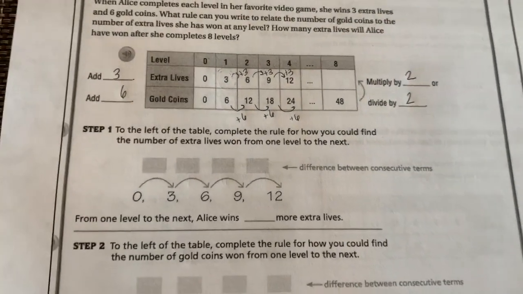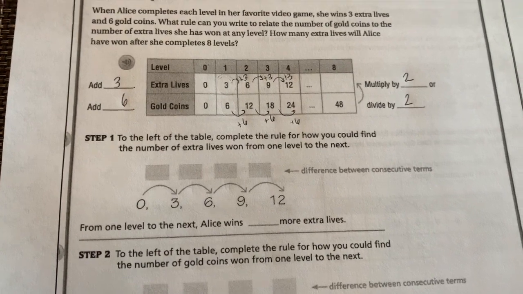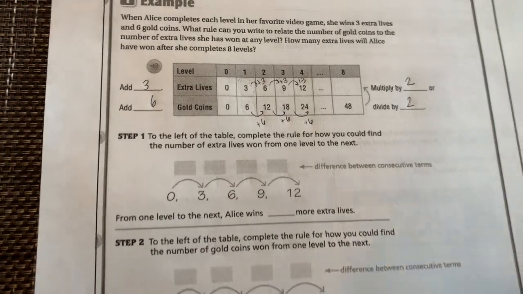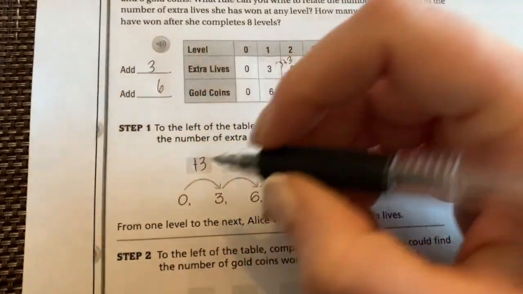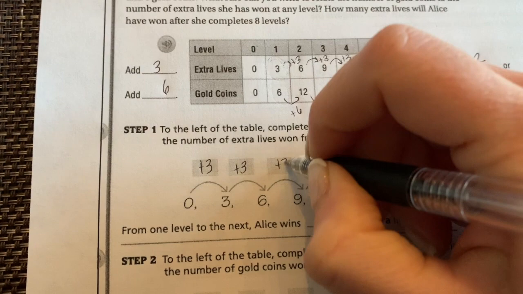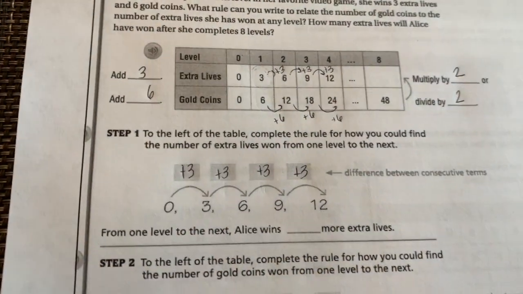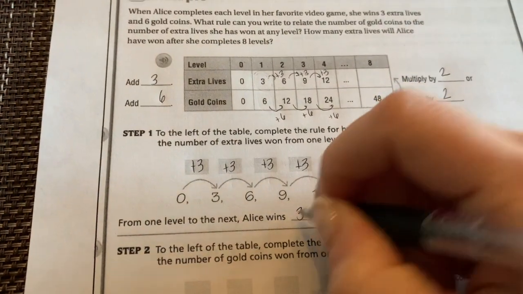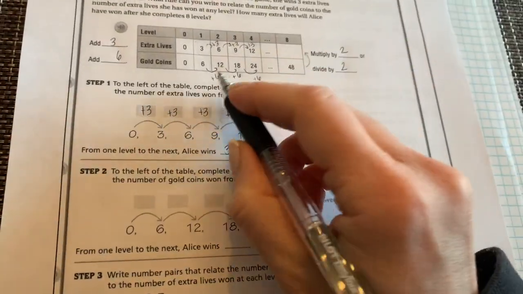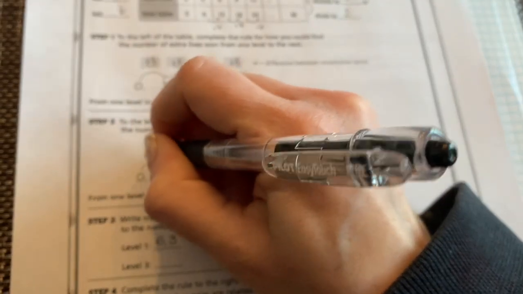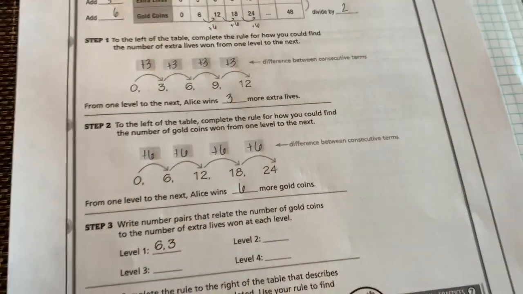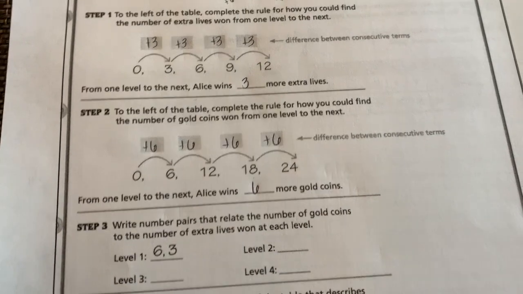Okay? So for step 1, to the left of the table, complete the rule. We already did that, right? So each time we were adding 3. So I'm just going to fill in this blank. I already wrote it up here, but just to give these blanks something. So from one level to the next, Alice wins 3 more extra lives, as we already discussed. And the second section, what we did was we added 6 each time. So every time she finishes a level, she gets 6 more coins.